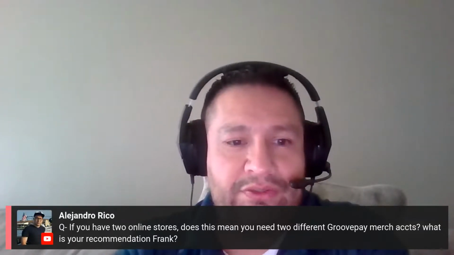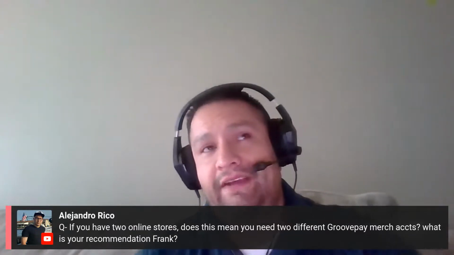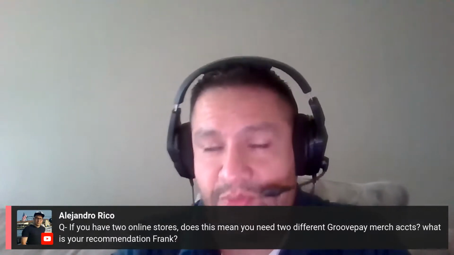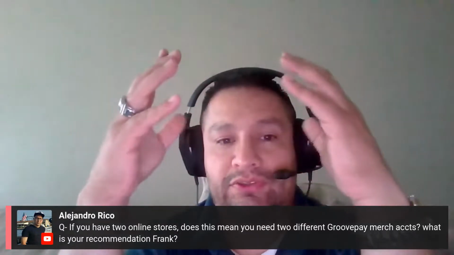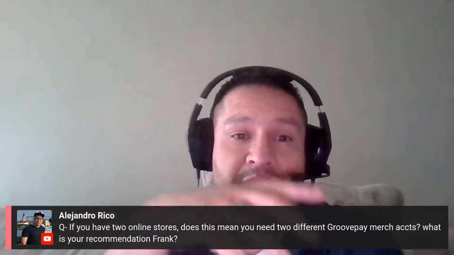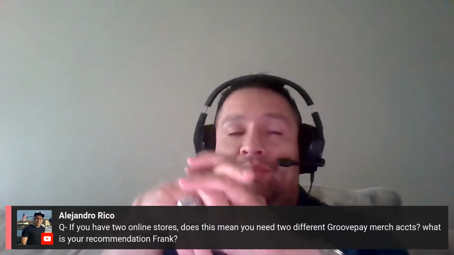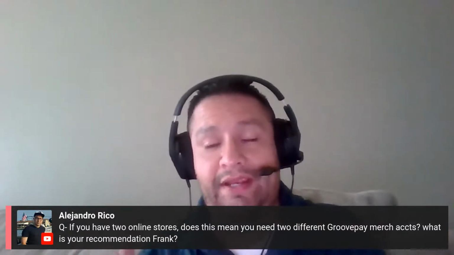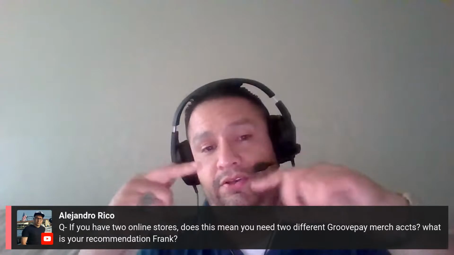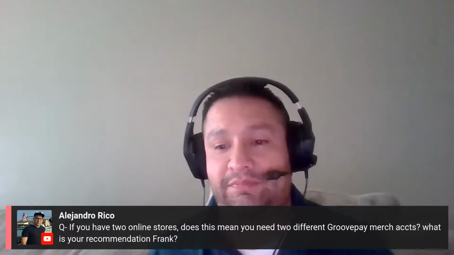Let's see here. If you have two online stores, does this mean you need two different GroovePay merchant accounts? Yes, you're going to have a GroovePay per store. And pretty soon, we've been working with the company Stacks that now powers the back end of GroovePay. GroovePay in the coming days is going to be back live again, and it's going to be more powerful than ever. And we're going to have built-in seamless integration with GroovePay and GrooveKart soon. So when you make a new store, you'll be able to sign up for GroovePay right there in the dashboard of your GrooveKart store. So that's pretty cool.